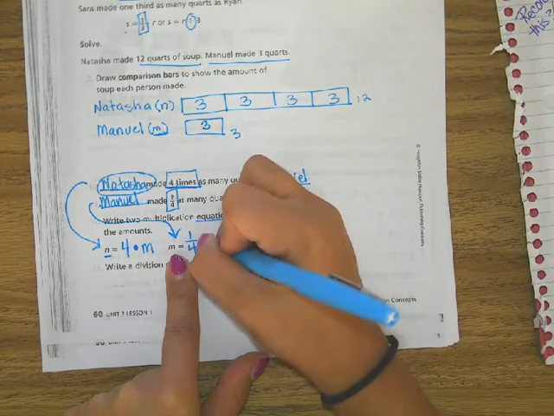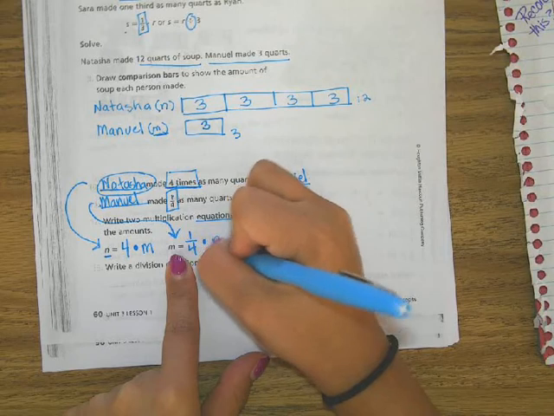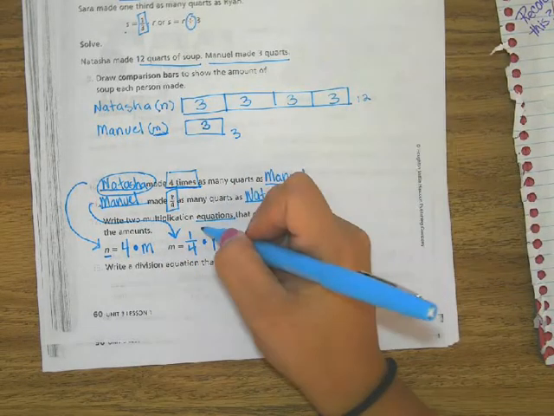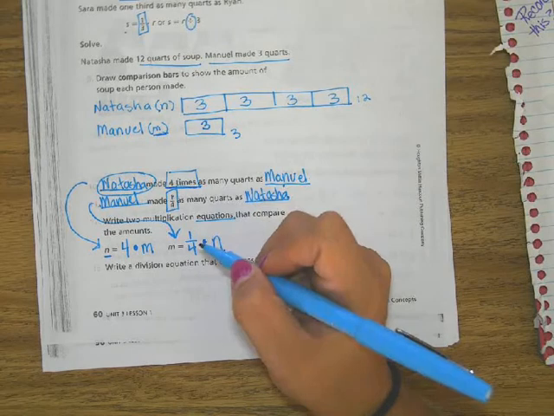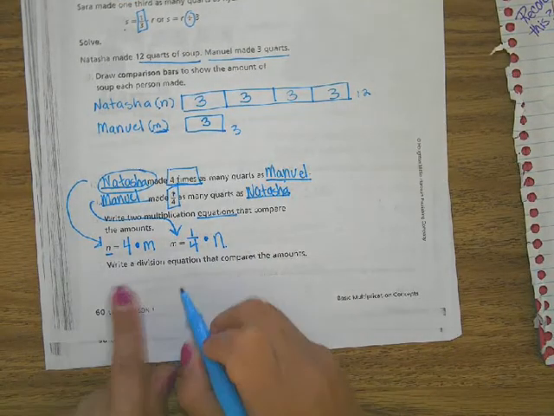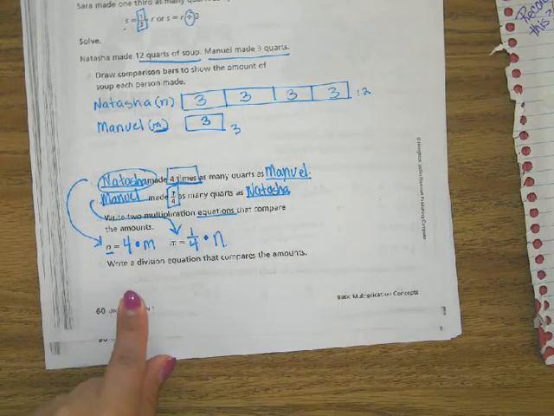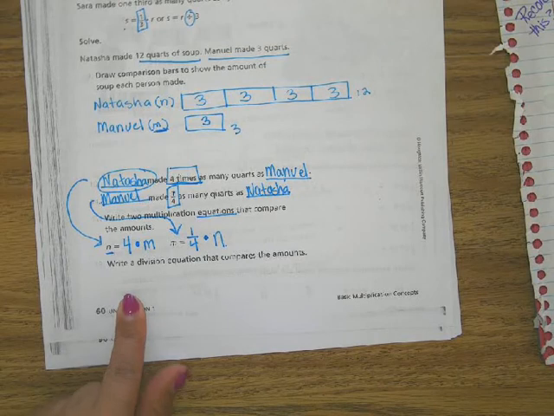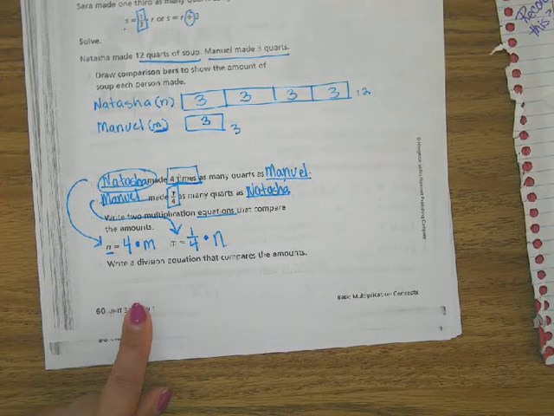Andrew? N divided by M equals 4. Okay, let's think about what we're doing. So, for example, let me give you a hint. Manuel equals. What would Manuel equal? Hunter? Manuel equals 4. That's our answer.